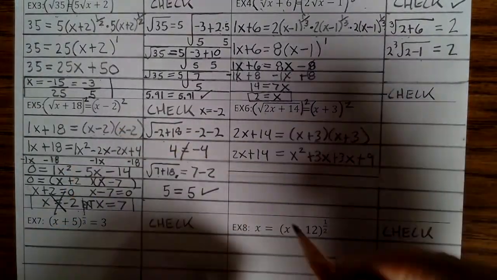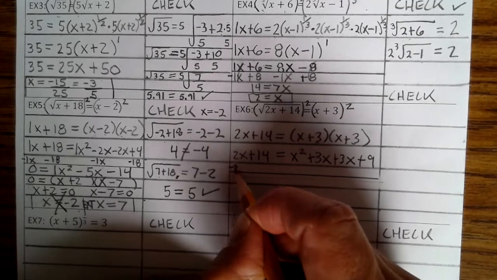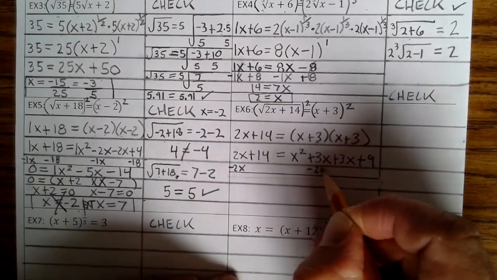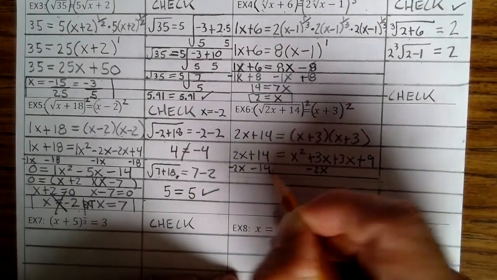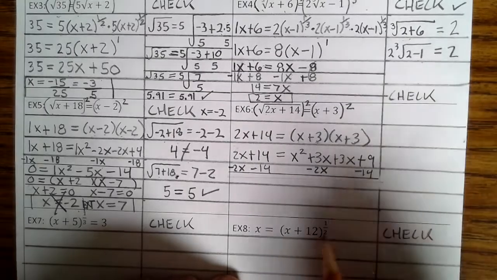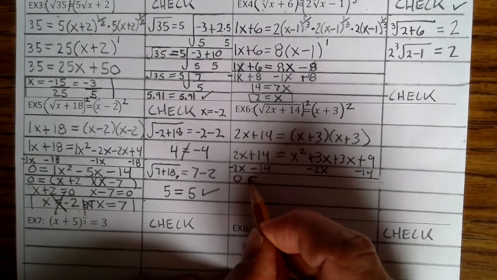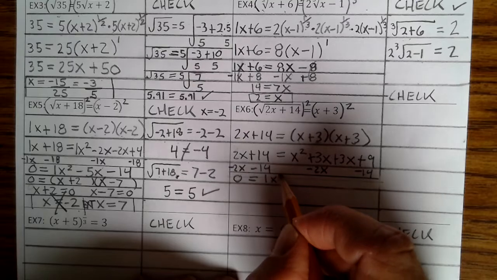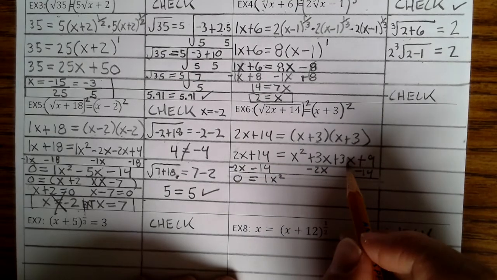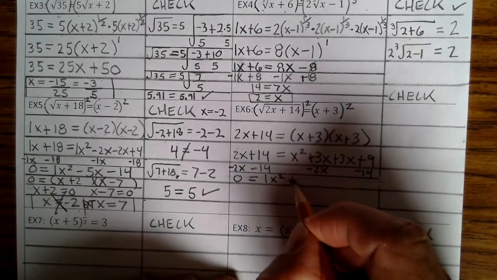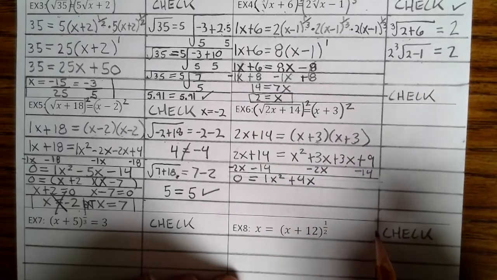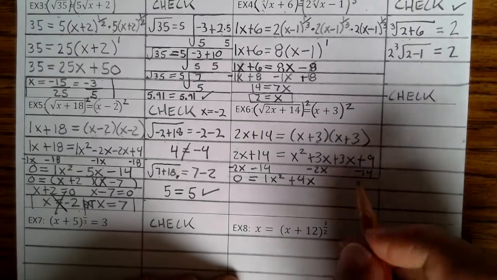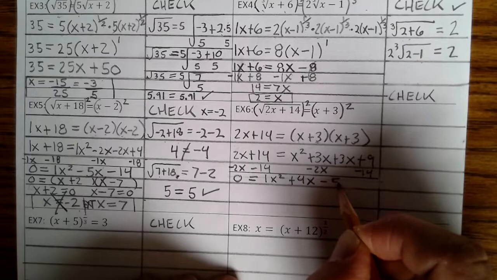Okay, now we're going to subtract 2x from both sides. And we're going to subtract 14 from both sides. So then you get 0 equals 1x squared. 3 and 3 is 6, minus 2 is plus 4x. And then 9 minus 14 is negative 5.